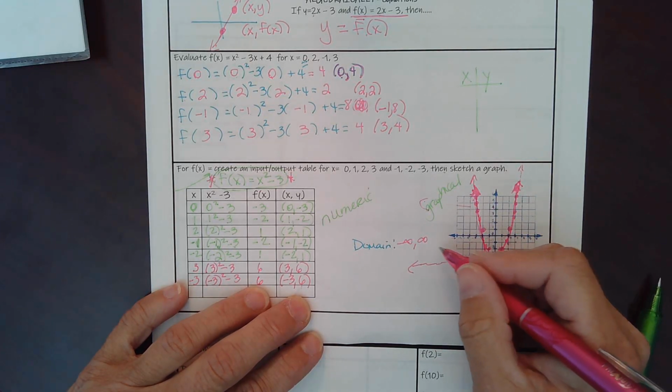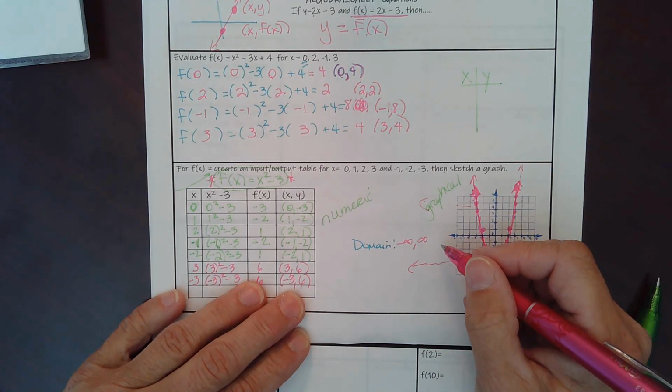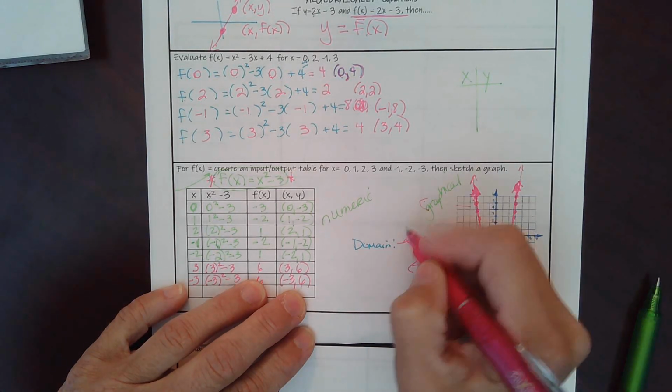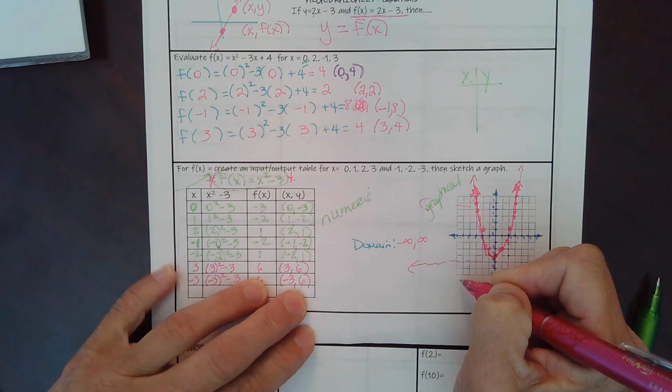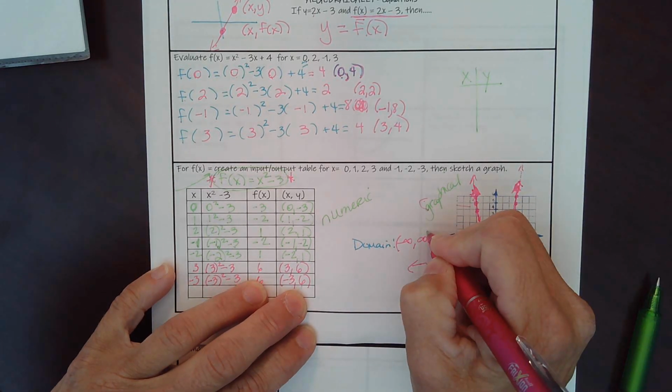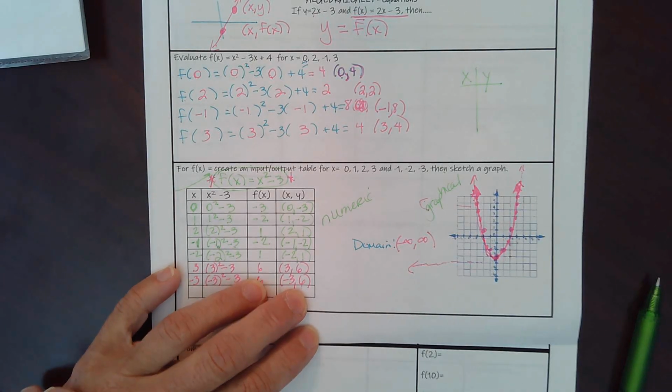Now I'm going to write this using interval notation. Interval notation uses parentheses and brackets, and I'll emphasize that as we go along. But infinity and negative infinity always get parentheses. You will never use a bracket around infinity or negative infinity.